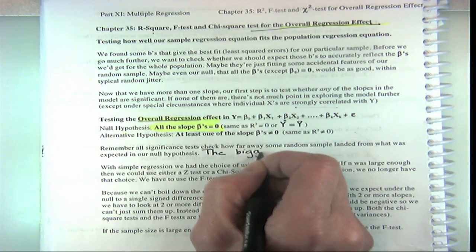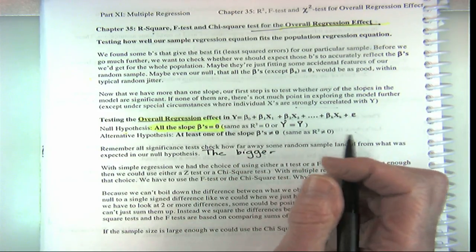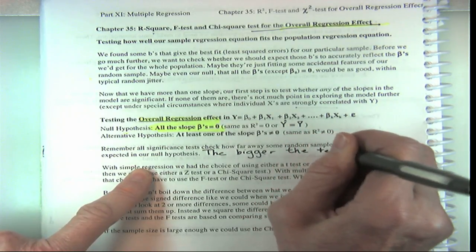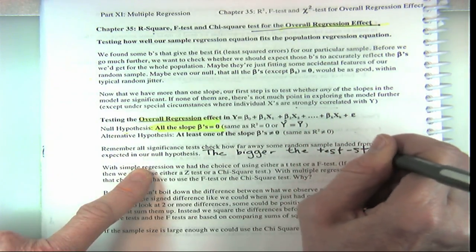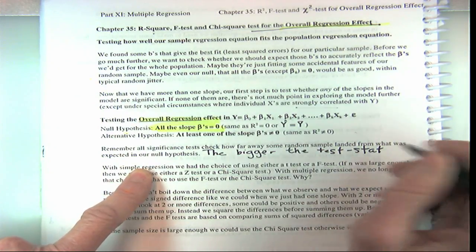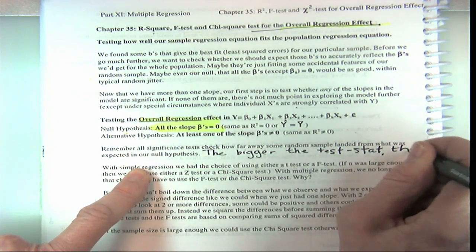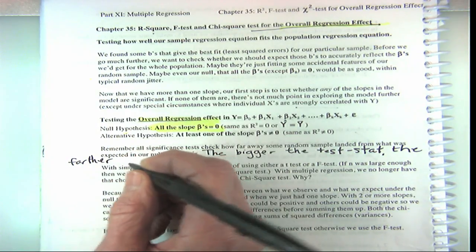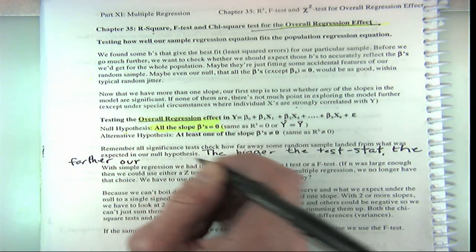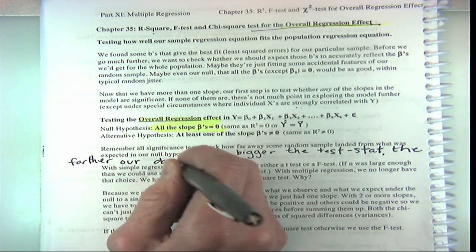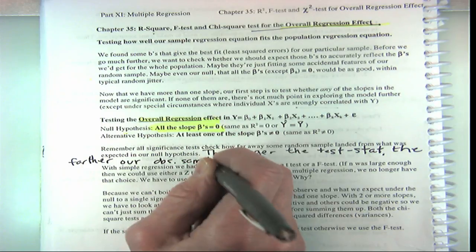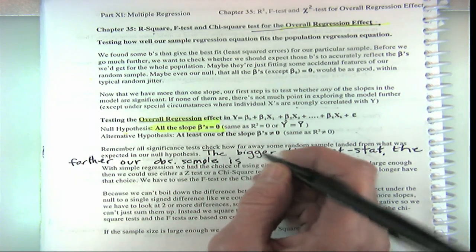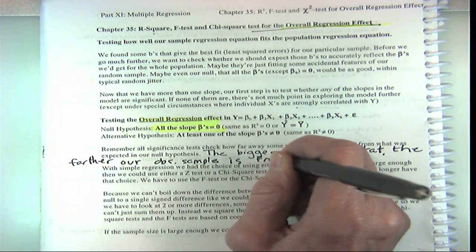The bigger in absolute value, and these are always going to be positive, the bigger the test statistic, and the test statistics we're going to be looking at here are F and chi-squared, that means the farther our observed sample is, how far it randomly landed, from what we'd expect under the null.